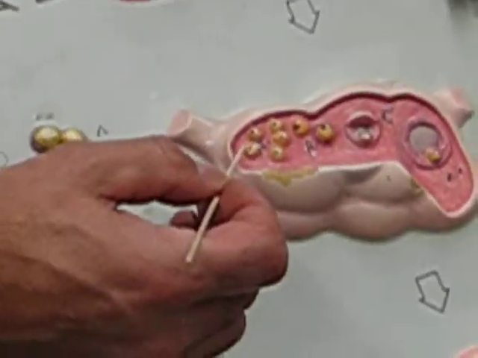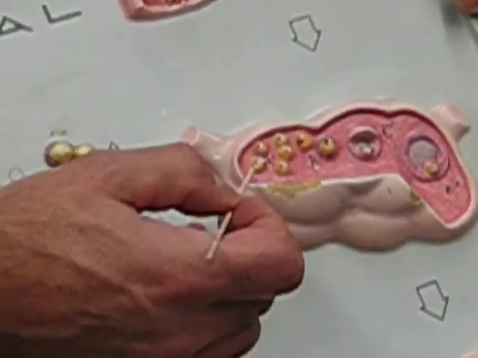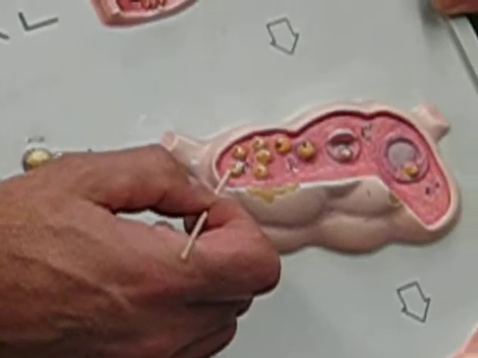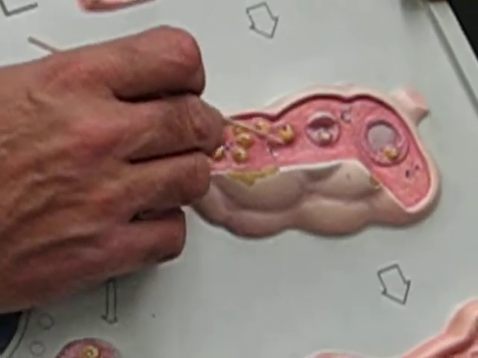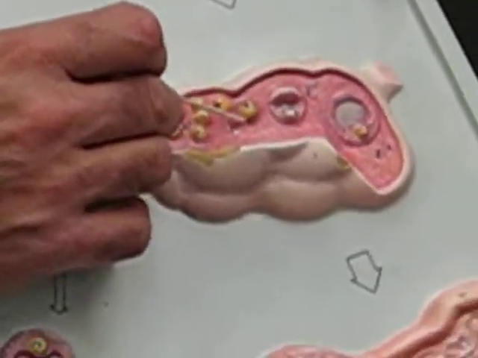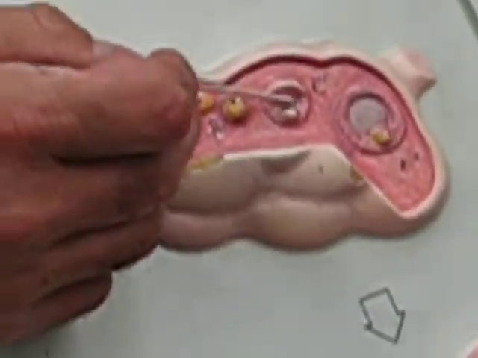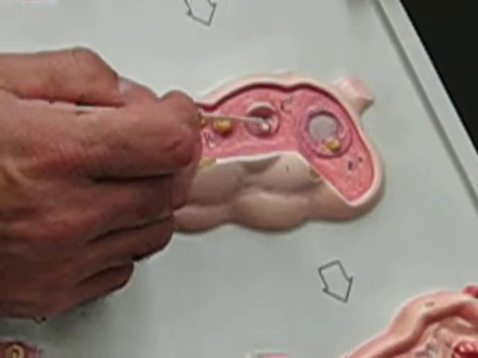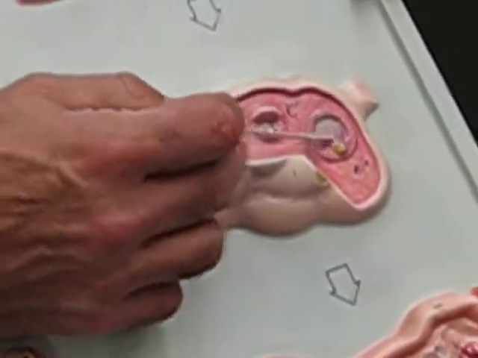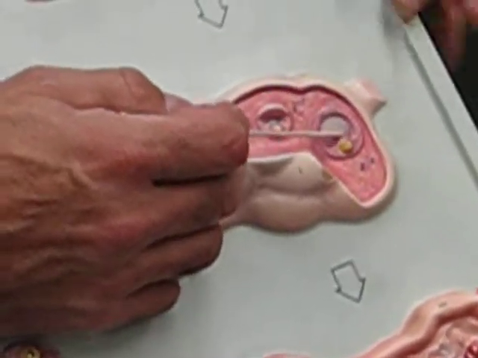Then you have the developing follicles, and they start out as the primordial follicle, and as they are stimulated with FSH, they develop a layer of cells around it called thecal cells, and this becomes a primary follicle. It subsequently becomes a secondary follicle, which you can see the development of the antrum. The antrum enlarges to become a mature Graafian follicle or tertiary follicle.